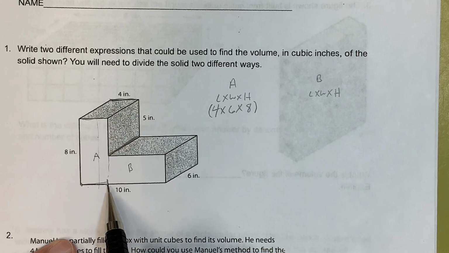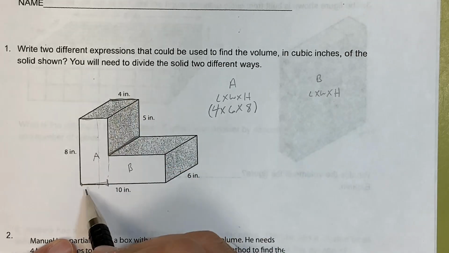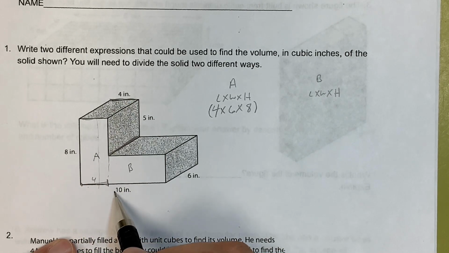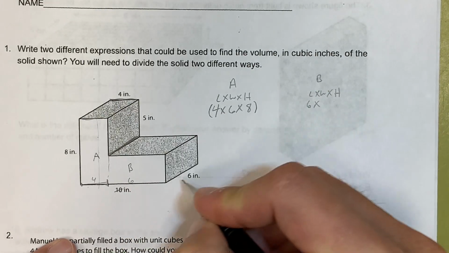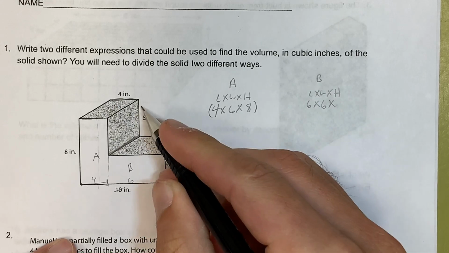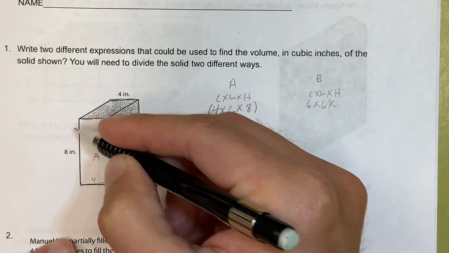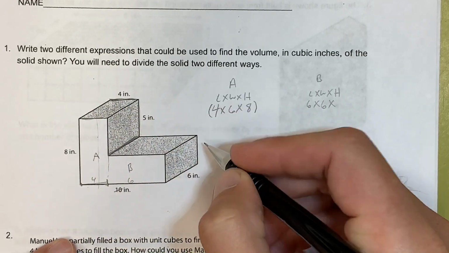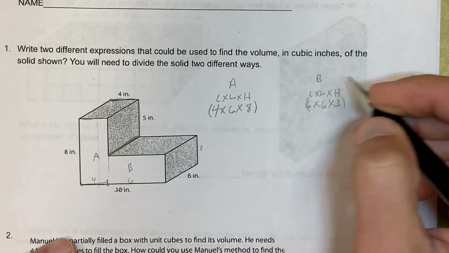So the length of B, the whole thing is 10, and this was 4 from earlier. So I'm just going to cross that out, and 10 minus 4 is going to be 6. So my length of B is 6. My width is still going to be 6. And my height, I have an 8 here and a 5 here vertically. So 8 minus 5 will give me 3 here. So 6, 6, 3.